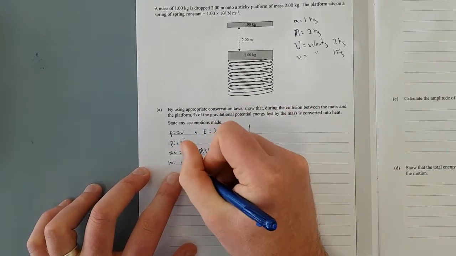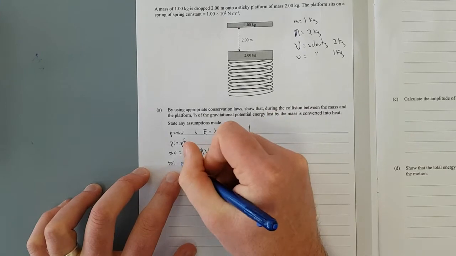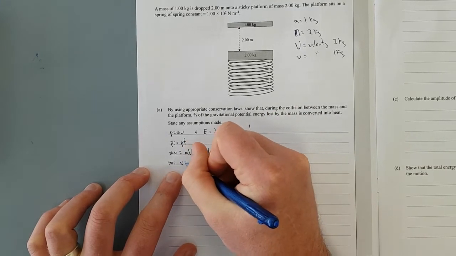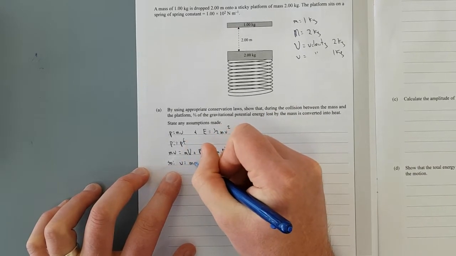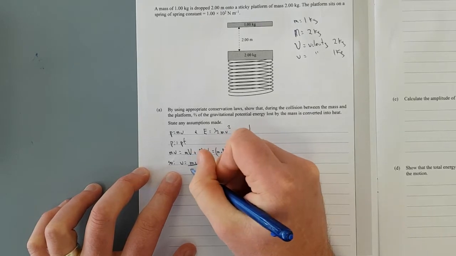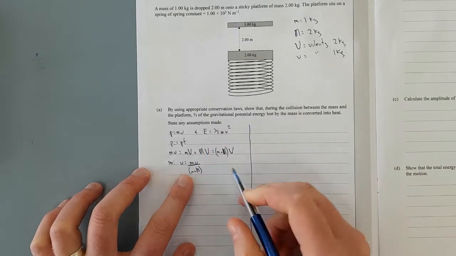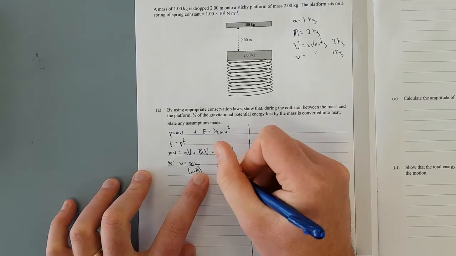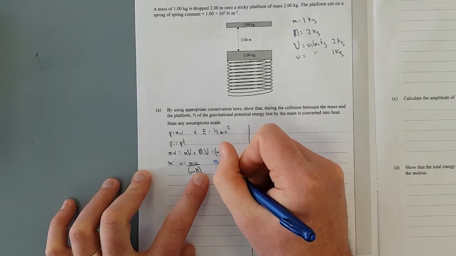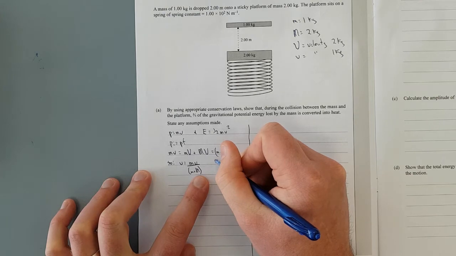I'm going to rearrange this: big V is equal to little mv over little m plus big M. Is that technically correct?